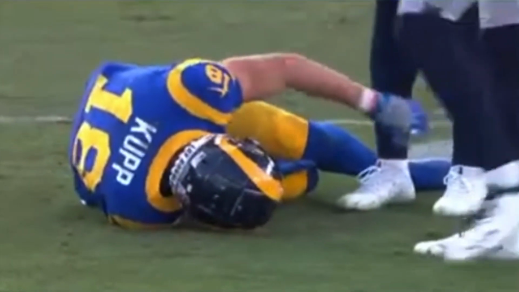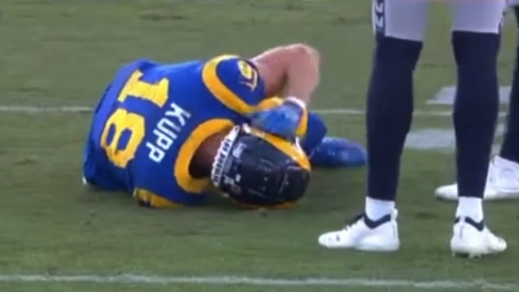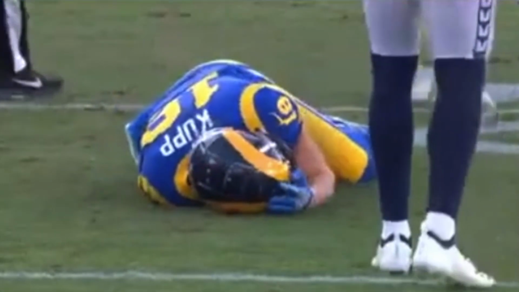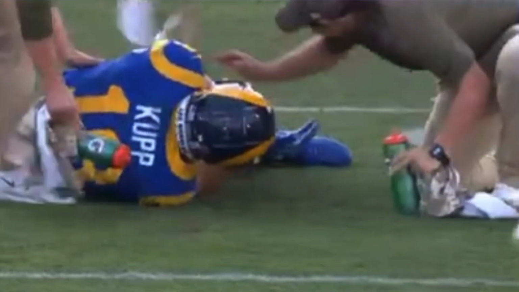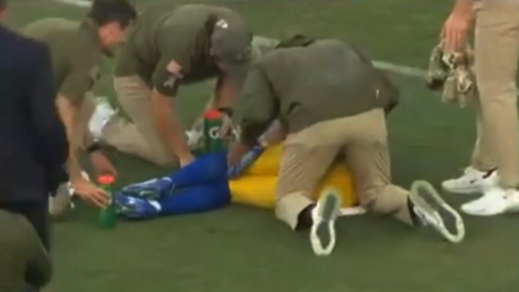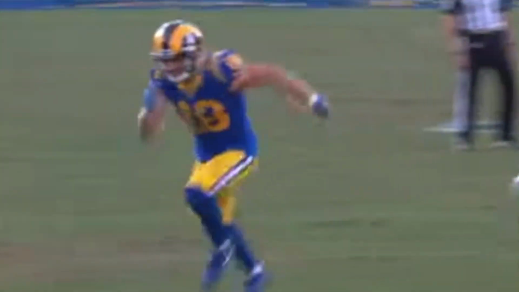For this Throwback Thursday, we're going to be talking about Cooper Kupp, wide receiver from the Los Angeles Rams at the time. He suffered a torn ACL in 2018. This was a very significant injury as the Rams were 9-1 heading against the Seattle Seahawks in Week 10 of the NFL season in 2018.